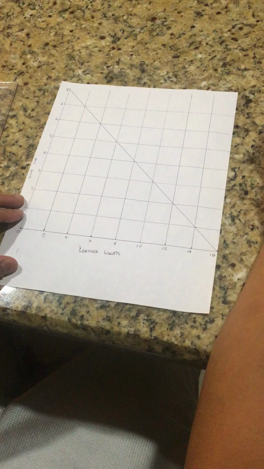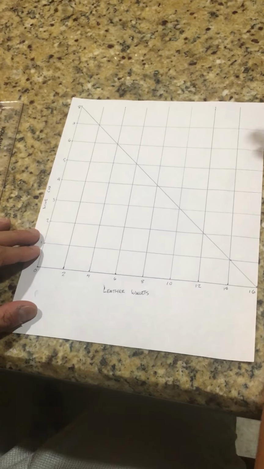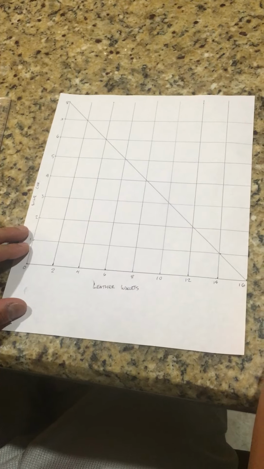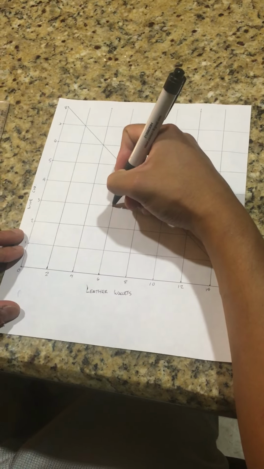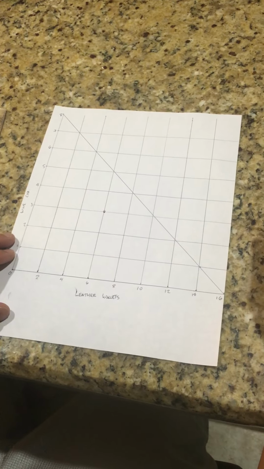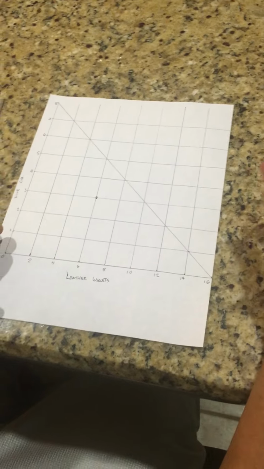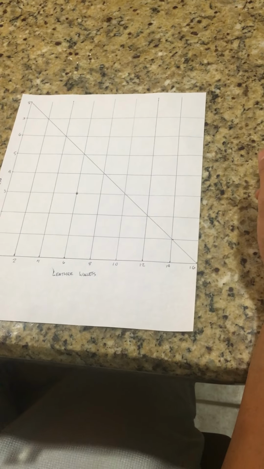Now, if employees were to get distracted and not be able to produce at full capacity, a point on the graph would be right about here, because it's to the left of the production possibilities frontier.